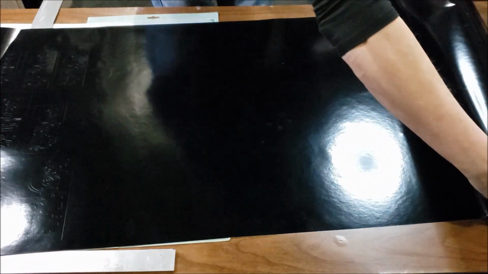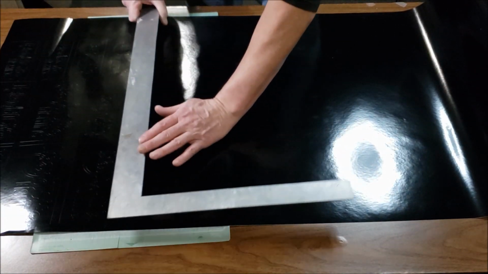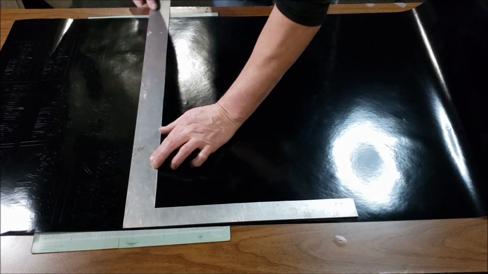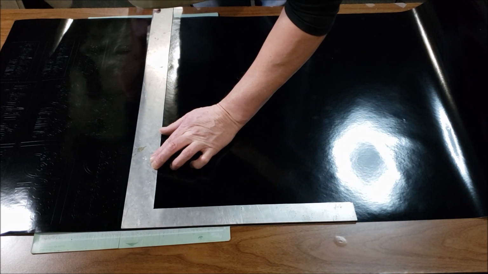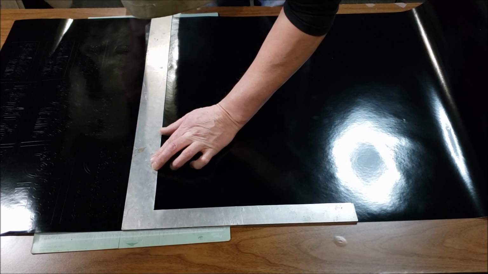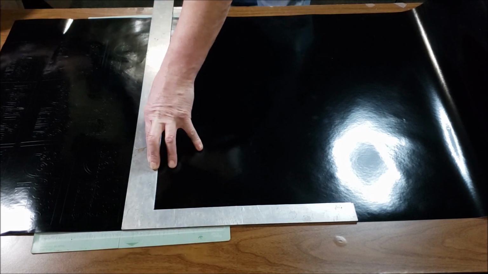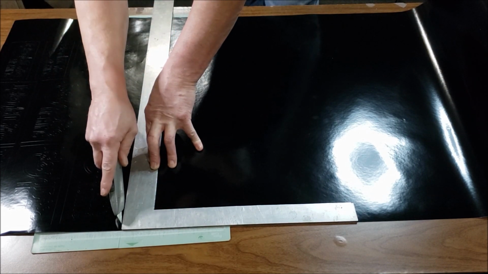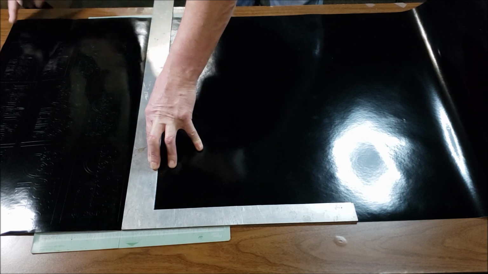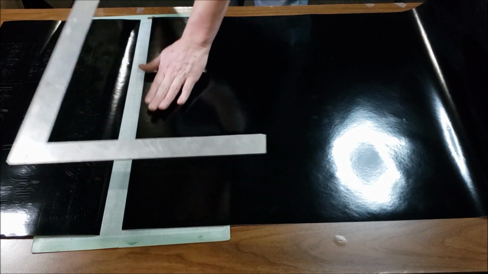Just gotta lay it out. Remove the white one from underneath. And just trim off that little section there. The black's a little easier to see where the design is. Some colors are harder to work with than others. I don't know how it's showing up in the camera. Do that, pull it off, you know, everything's straight.